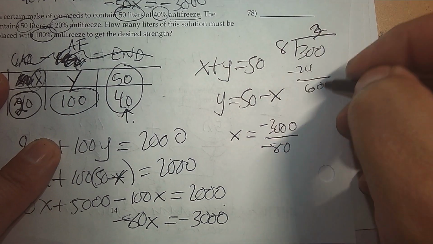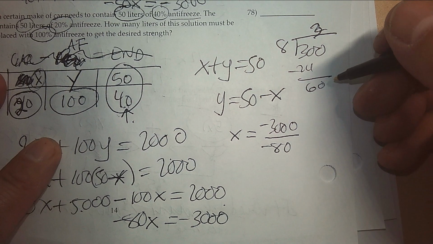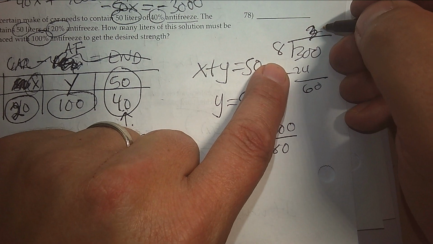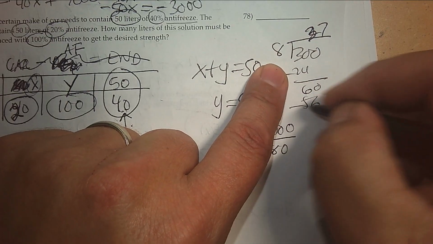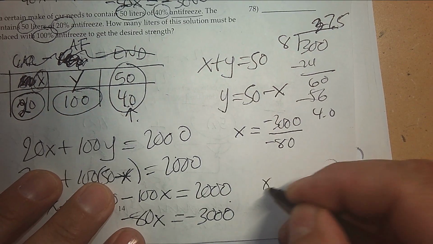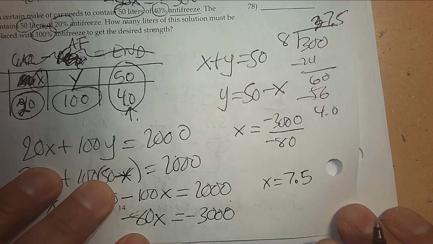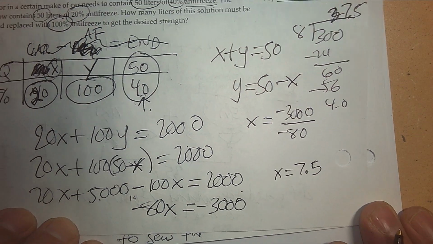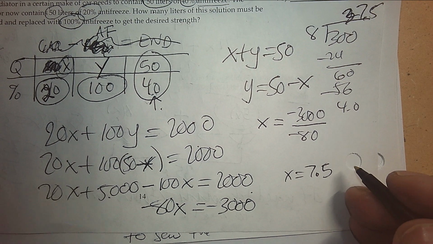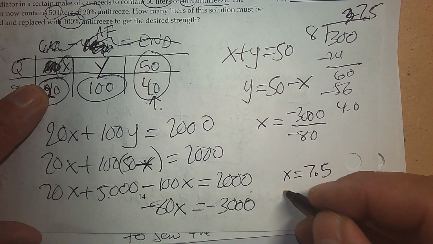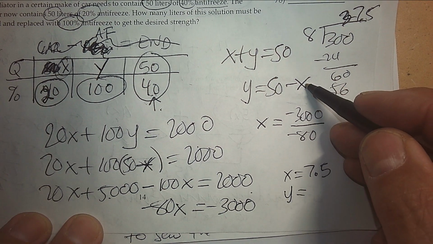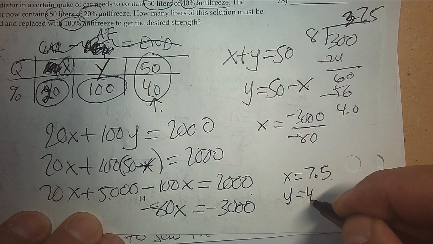Does 8 go into 60? So this number would be 7, and then 5. So x is 7.5. That means y would have to equal, if I go 50 subtract 7.5, 42.5.